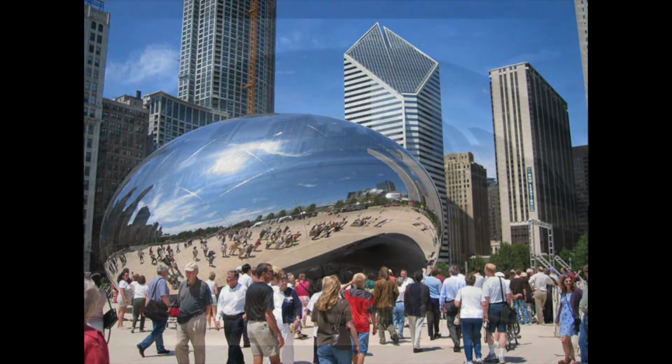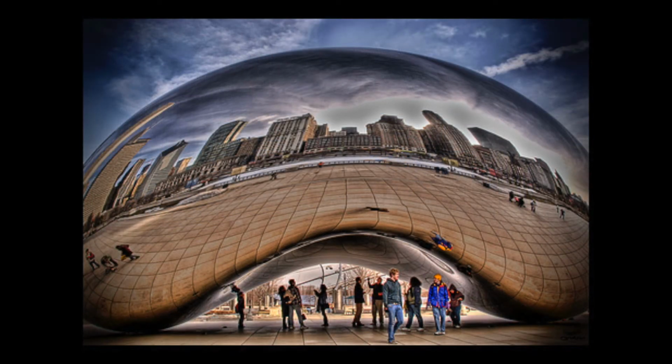Here's the piece of documentation or the imagery that came before the piece was actually created, and you can see how the artist Anish Kapoor was able to really communicate the idea of the piece even before it was created. So you can see the people standing under it, the reflections of everything around. And this was done digitally. This is a digital image created by the artist's studio.